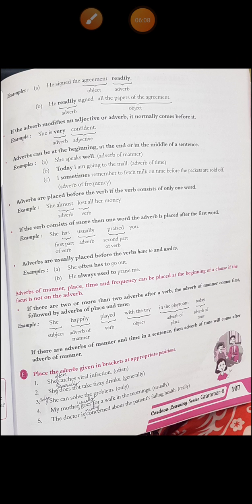Alright, now let's do this exercise F. This is very easy. You just need to place the adverbs given in the bracket in the appropriate position. See the first one: She catches viral infection. Where are we going to put this often? She often catches viral infection.